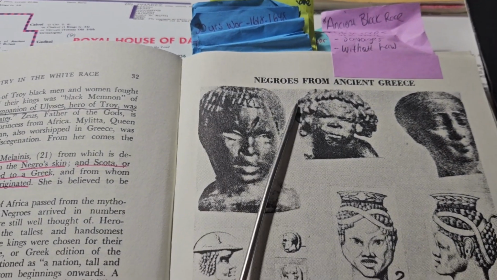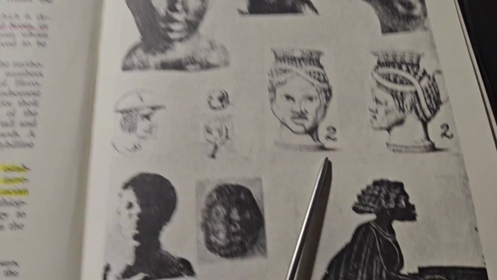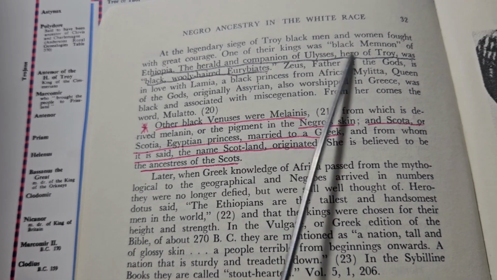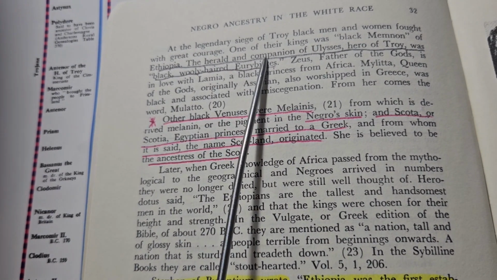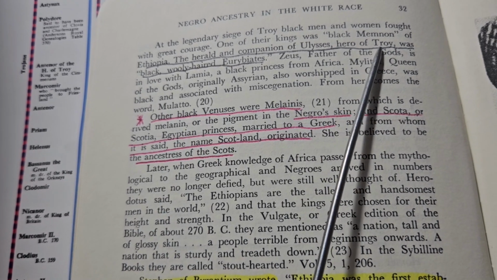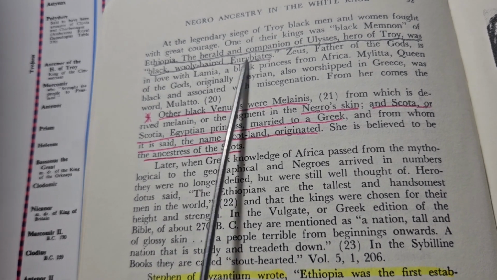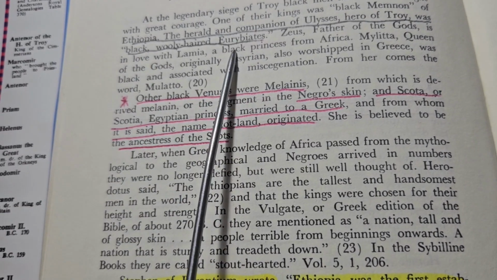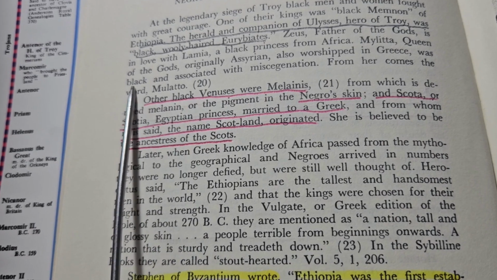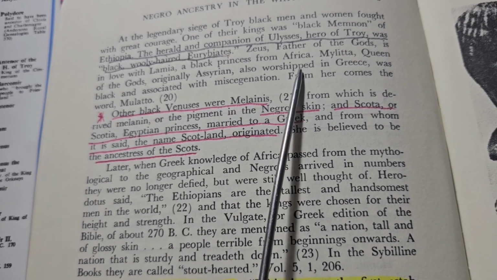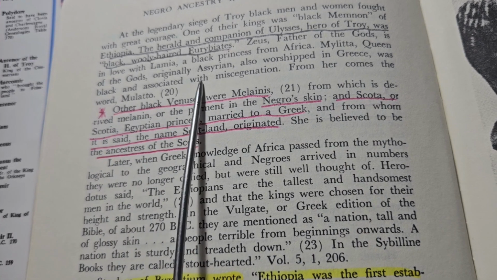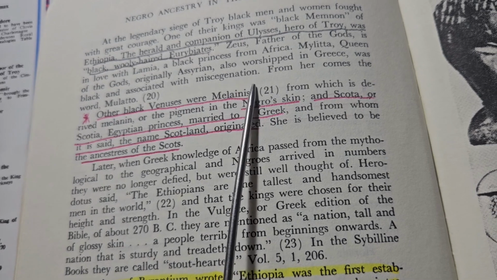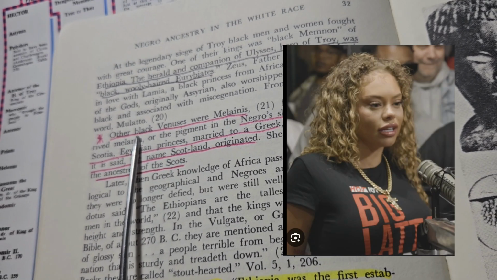Okay. Nature knows no color line. Negroes from ancient Greece. Right here it states, at the legendary siege of Troy, black men and women fought with great courage. One of their kings was Black Memnon of Ethiopia. The herald and companion of Ulysses, hero of Troy, was black, woolly-haired. Can't pronounce that word. Zeus, father of the gods, is in love with Lama, a black princess from Africa. Mila, queen of the gods, originally Assyrian, also worshipped in Greece, was black and associated with misconception. From her comes the word mulatto.